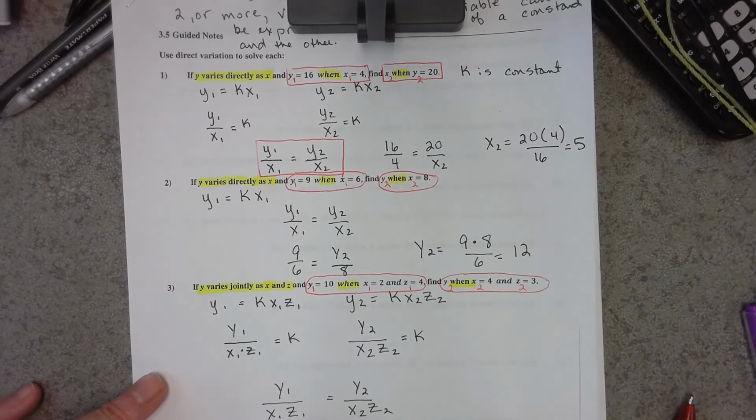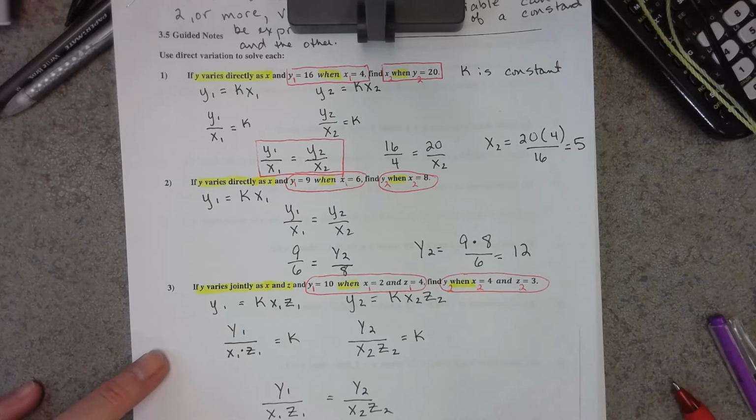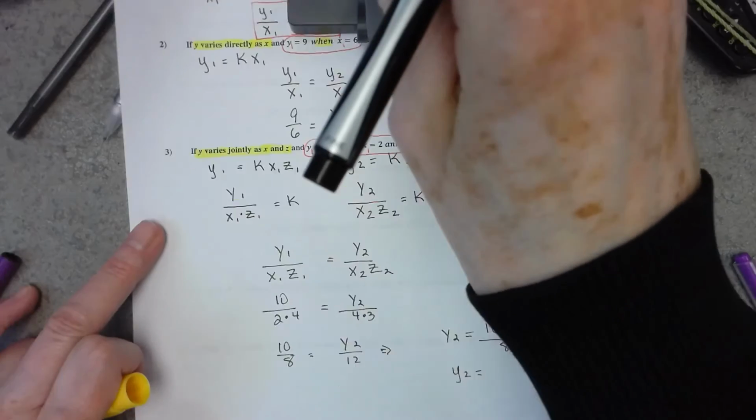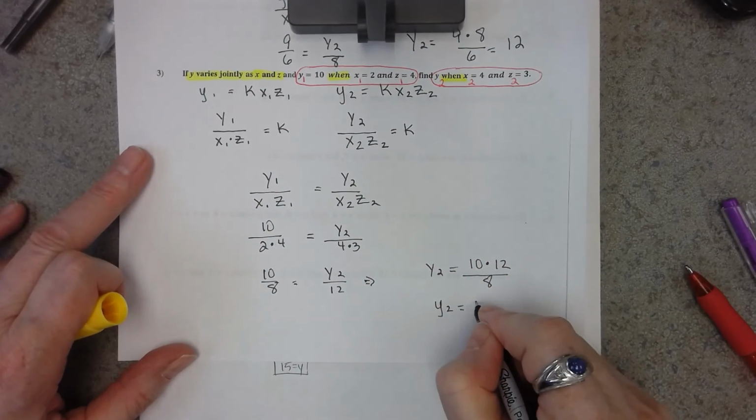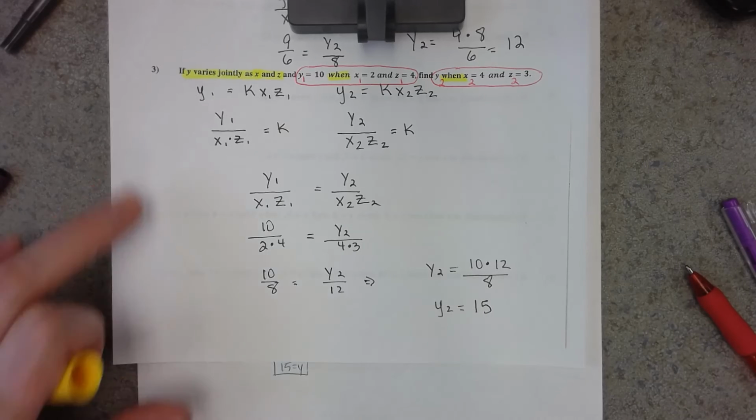Plugging in, we find we have 10 over 2 times 4 is equal to y2 over 4 times 3. This becomes 10 over 8 is equal to y2 over 12. And solving for y2 using cross multiplication, we get 10 times 12 on the top divided by 8 on the bottom, and you end up with y2. My bad, I am off screen, I'm so sorry. You end up with y2 then is equal to 15.